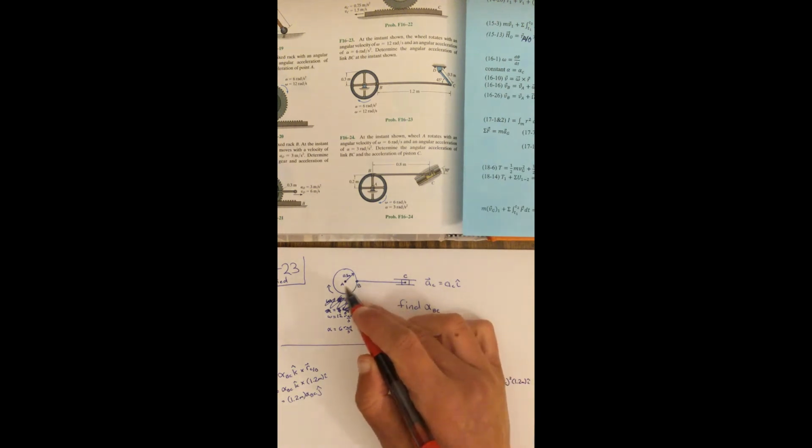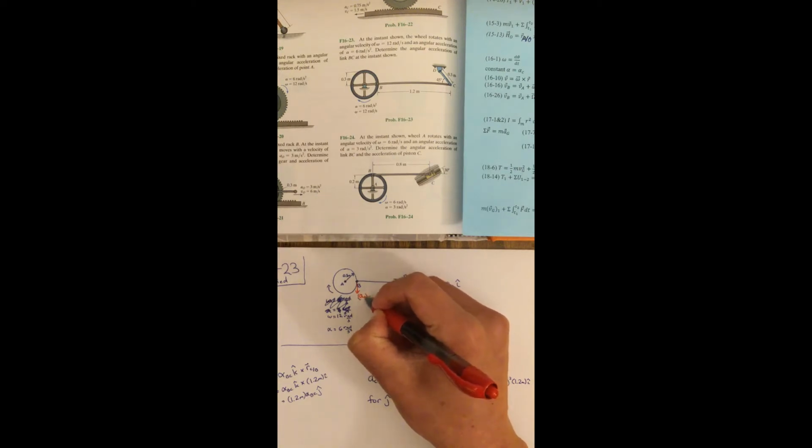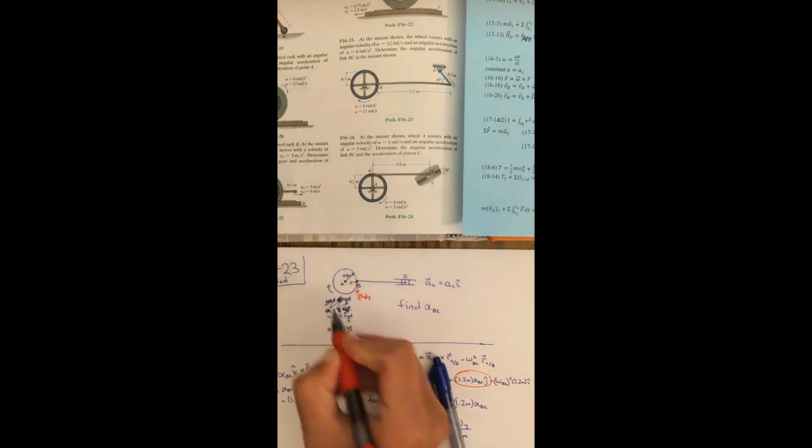Now, the acceleration for point B, we have angular acceleration going like this. So point B is going to be accelerating this way. So the y component of the acceleration here is going downwards, and that is tangential acceleration. So there's a normal component pointing in towards the center of the circle and a tangential component which is pointing downwards.